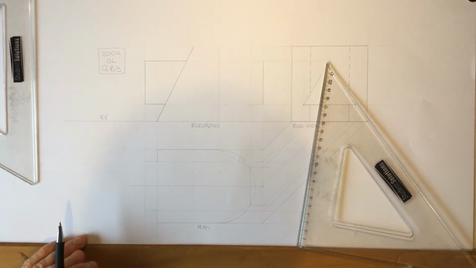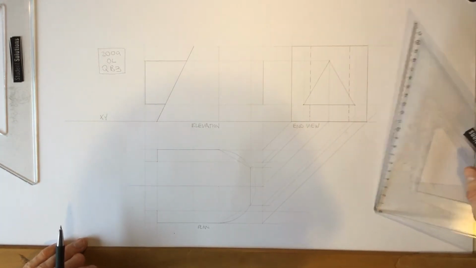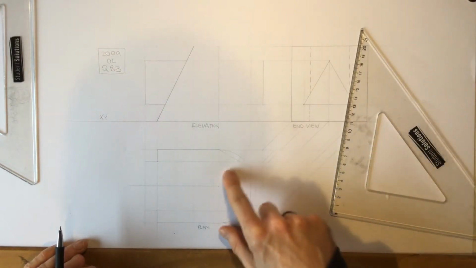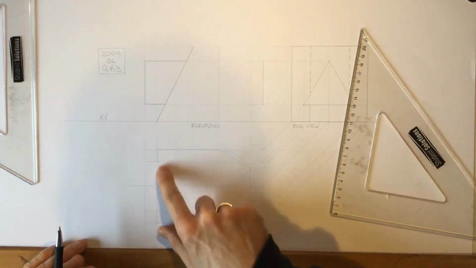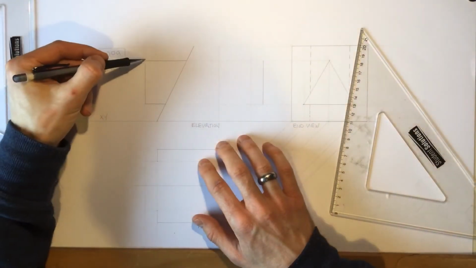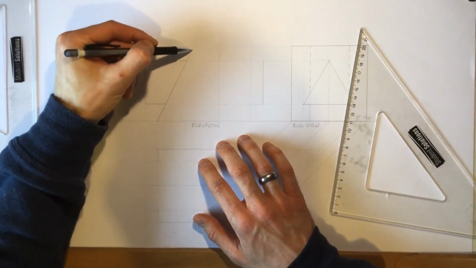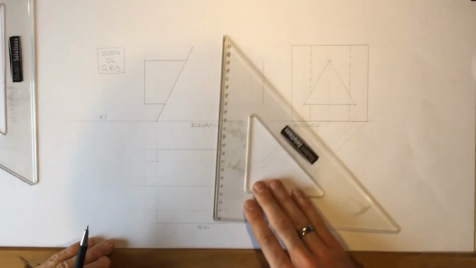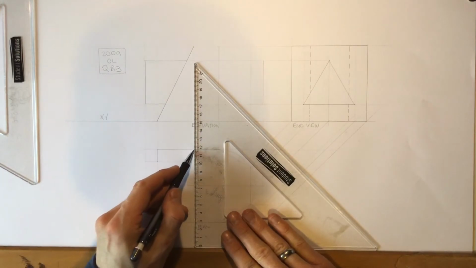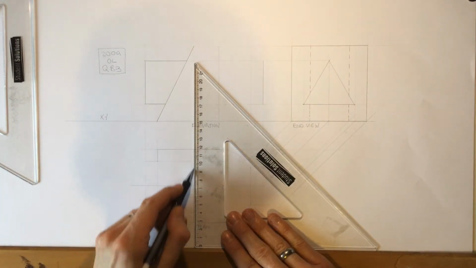So let's figure out our intersection here in the left-hand side. Okay, so what we know anyway, this comes in here and it stops dead because this is just a flat slope here, and it goes from here to here. It's actually solid here, so nothing cuts through here on the plan. So we just draw that solid there.